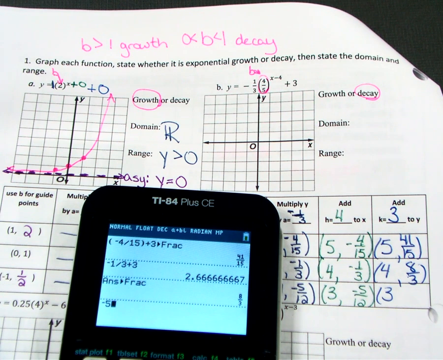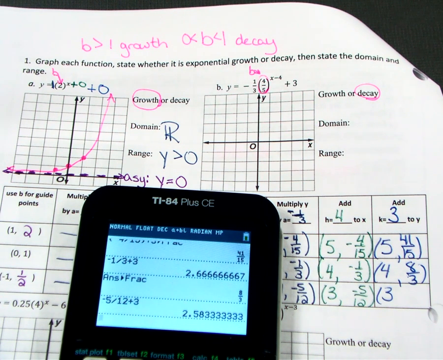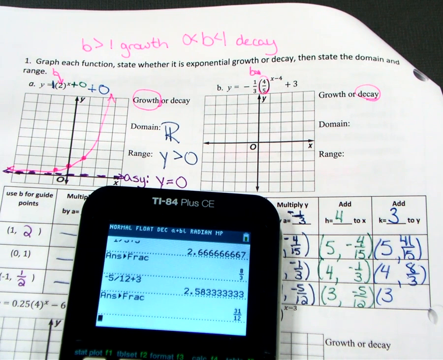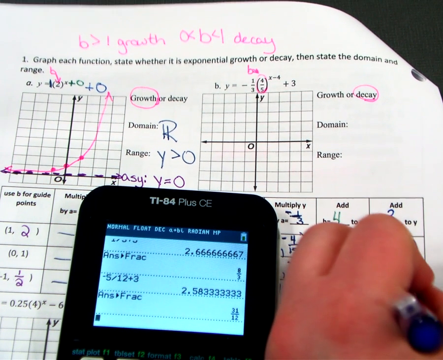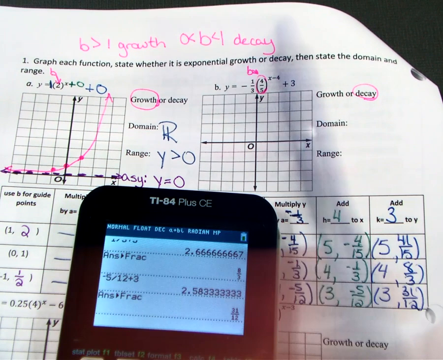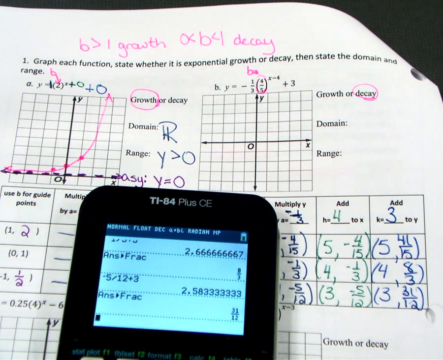Finally, we have -5/12 plus 3, and change that back to a fraction, and we have 31/12. So those are the points that you're actually going to plot.